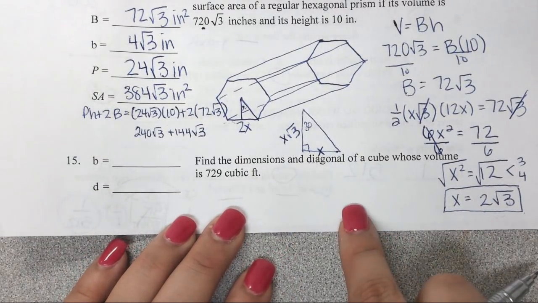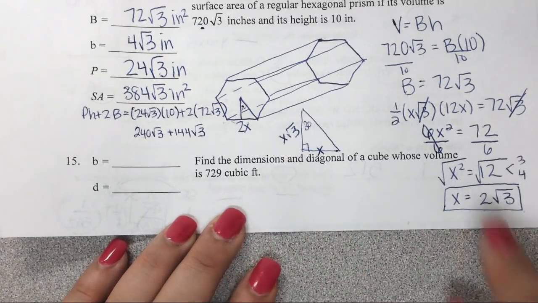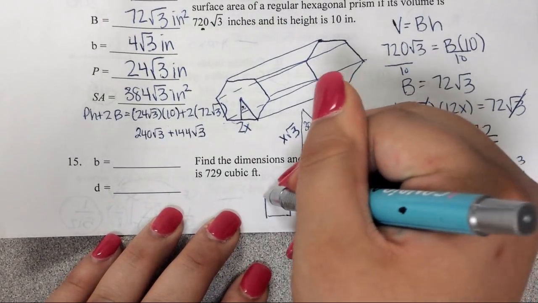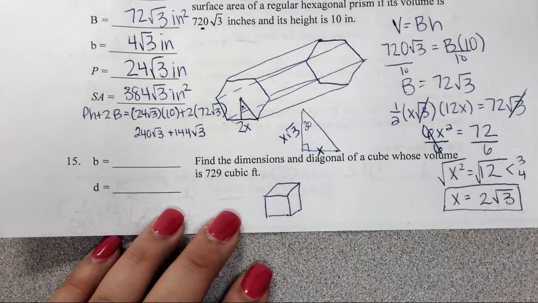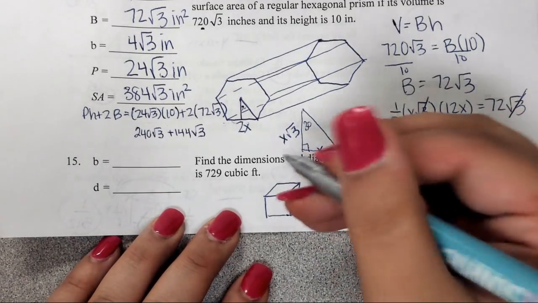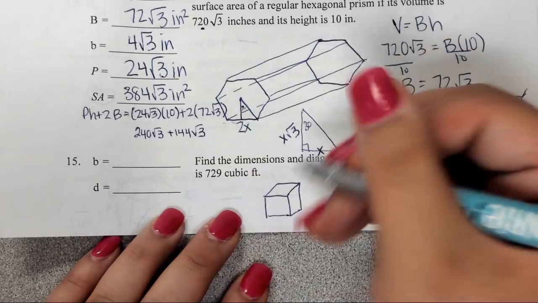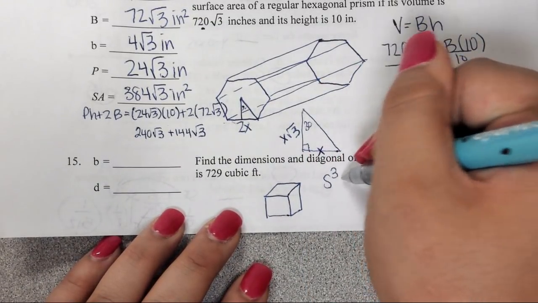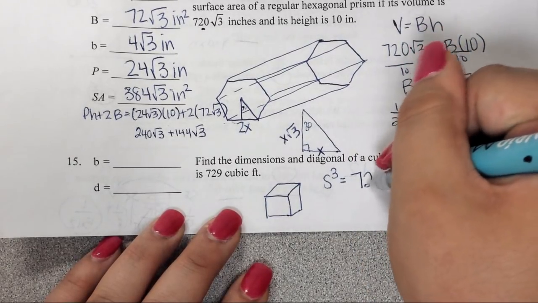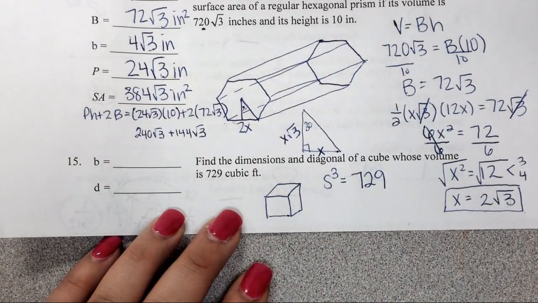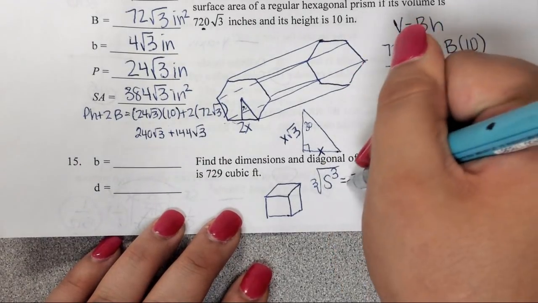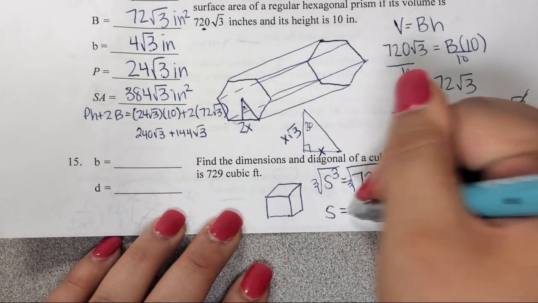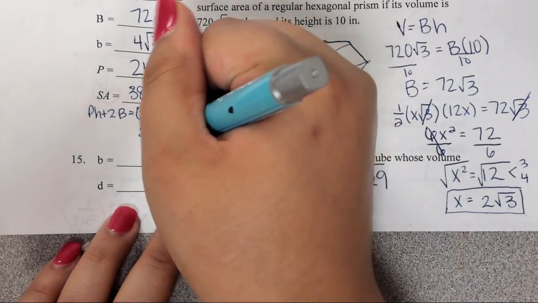Find the dimensions and the diagonal of a cube whose volume is 729. So if I have a cube that has a volume of 729, what do I know about a cube? So my length and my width and my height are all what? So wouldn't it be length times width times height is x cubed is 729? Cube root it, and I have no idea. What's the cube root of 729? It's 9. So my base is 9.